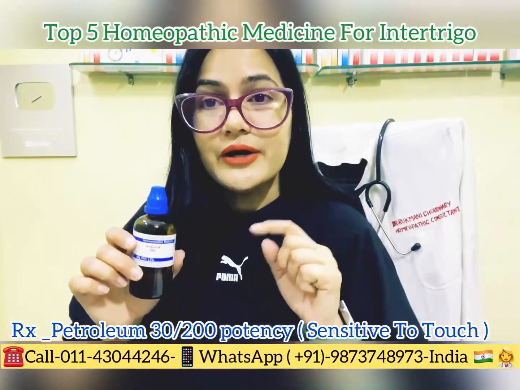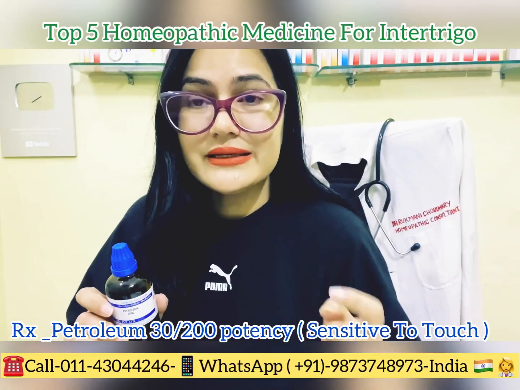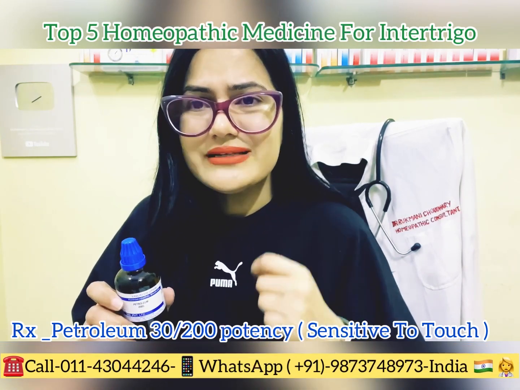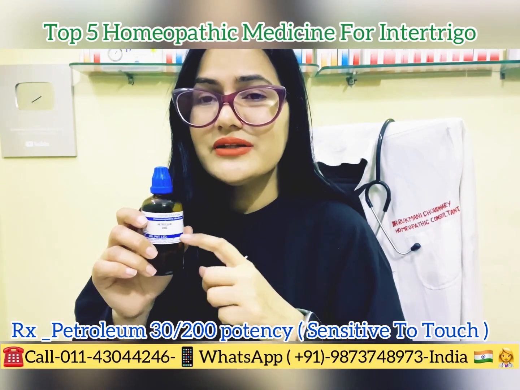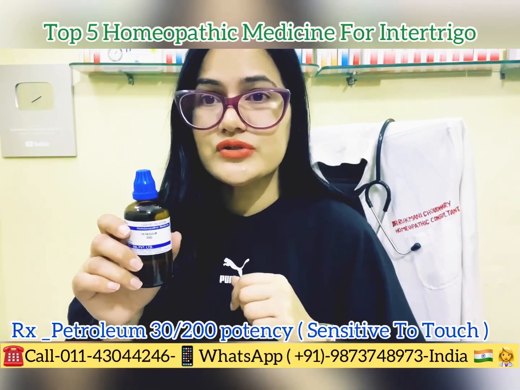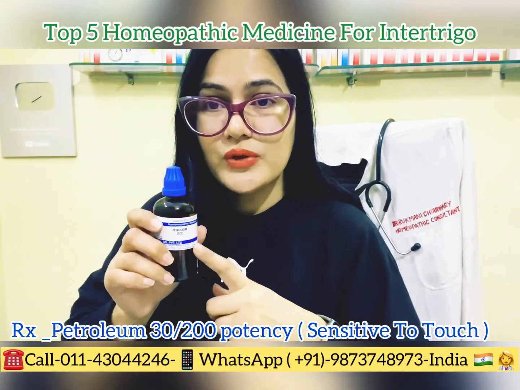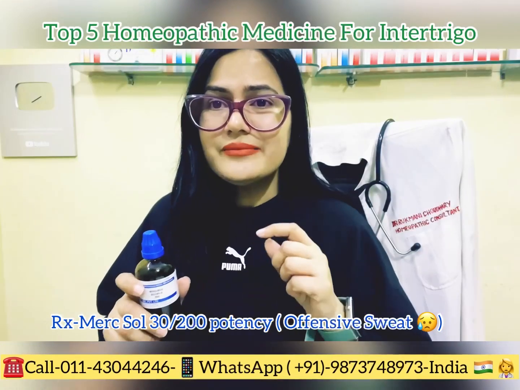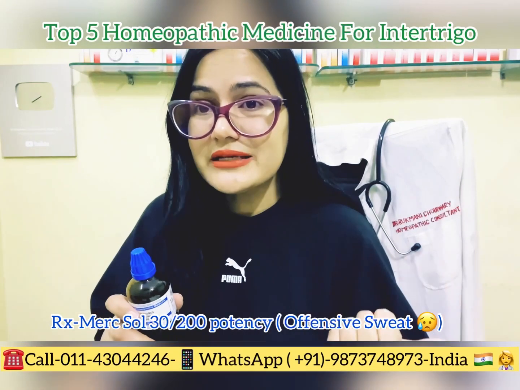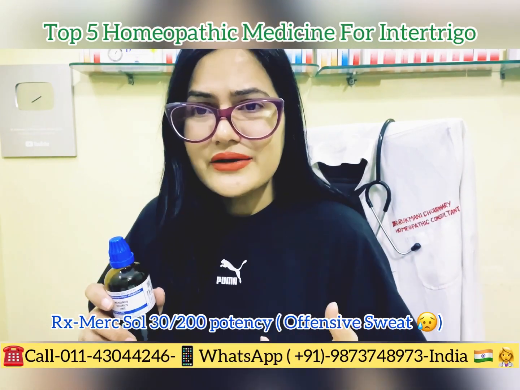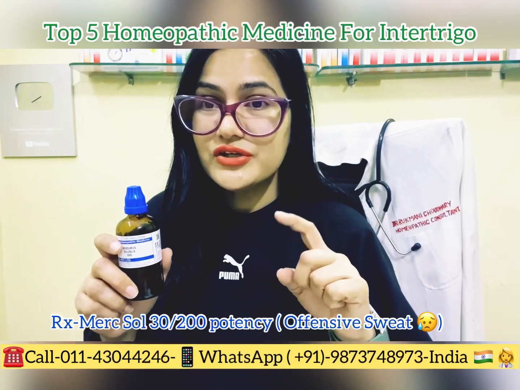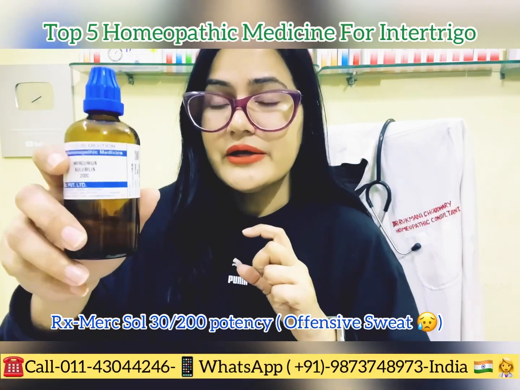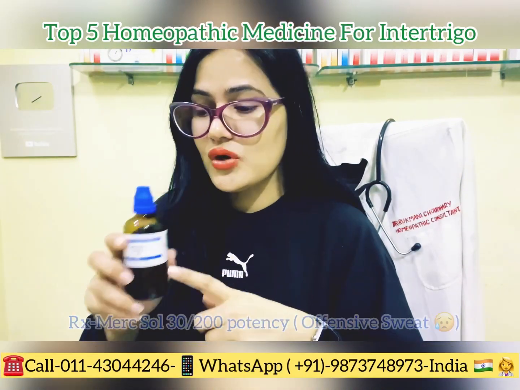Petroleum is again a very good medicine in Intertrigo cases where you have sensitiveness. You are so sensitive that even the touch of clothes aggravates your symptoms. In that case, you can use Petroleum, 1 or 2 drops, twice or thrice. Mercurius is the medicine given in extreme cases where you have night aggravation, perspiration, offensiveness, and your problems are aggravated at night and by the warmth of the bed. In that case, you can use it.